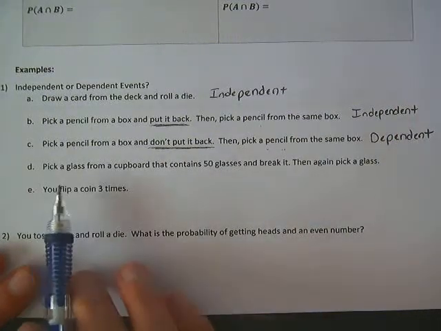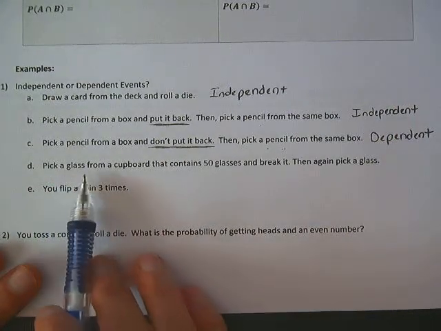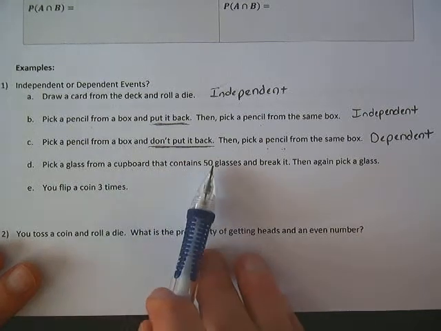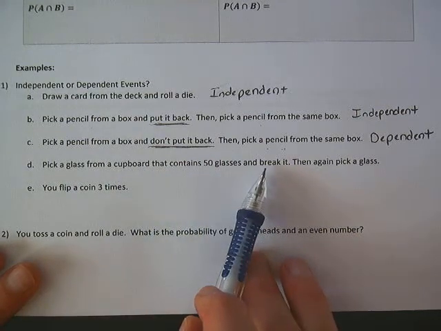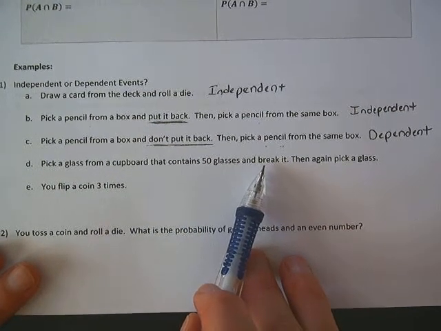Okay. And then part D, it says you pick a glass from a cupboard that contains 50 glasses and then you break it. I don't know why you're breaking it, but let's say you break it.